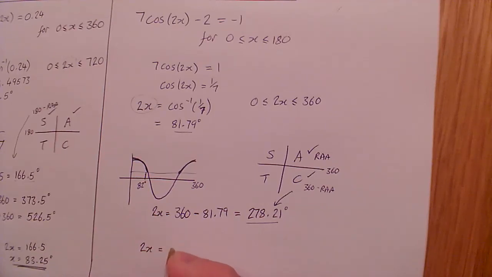So with 2x equal to 81.79 from up above, x is equal to 40.90 degrees, or 2x equal 278.21.